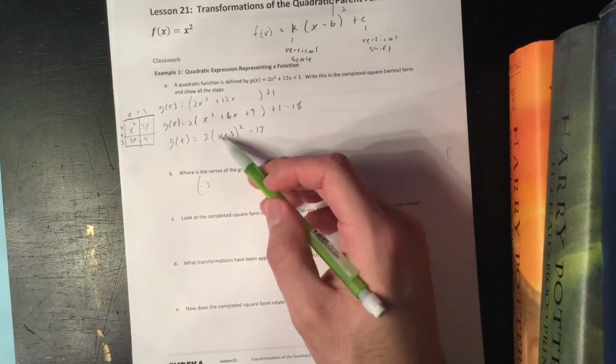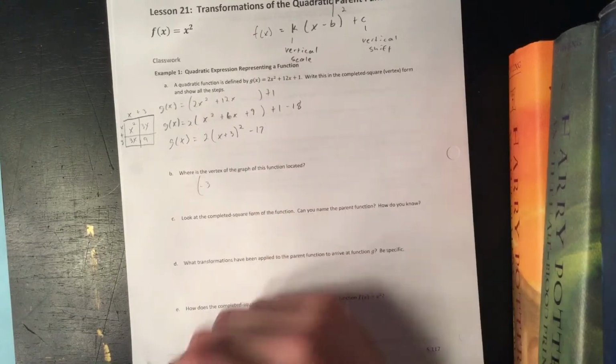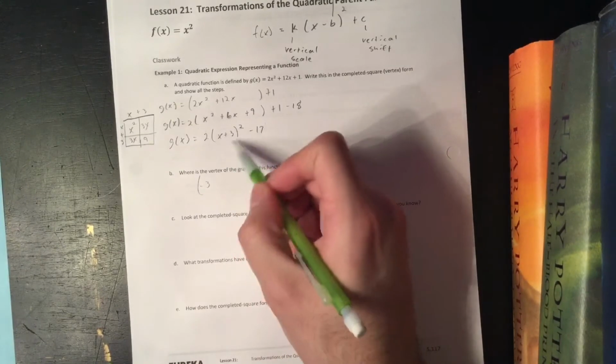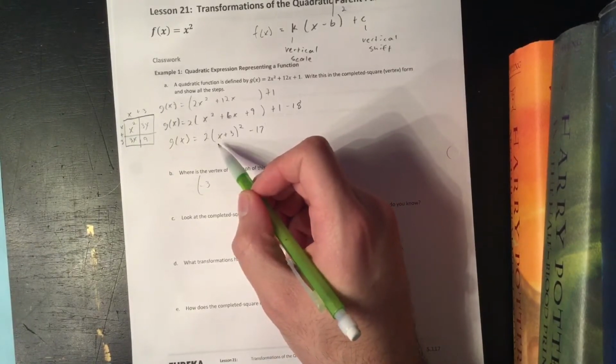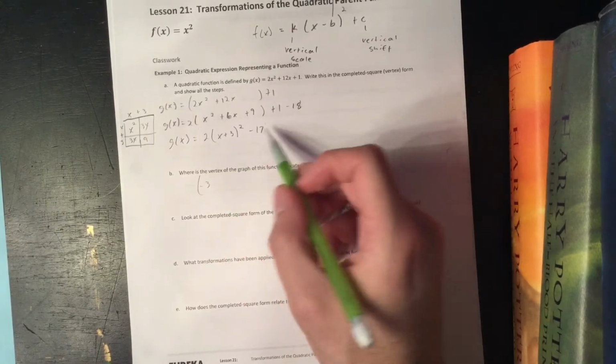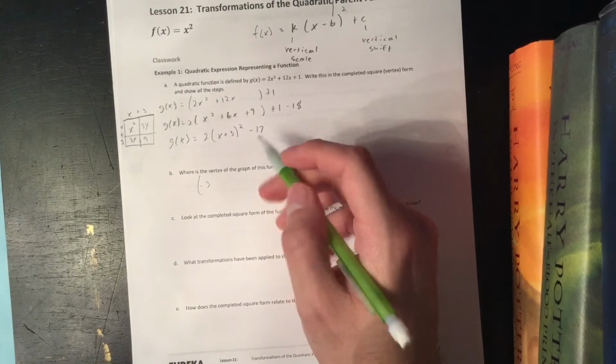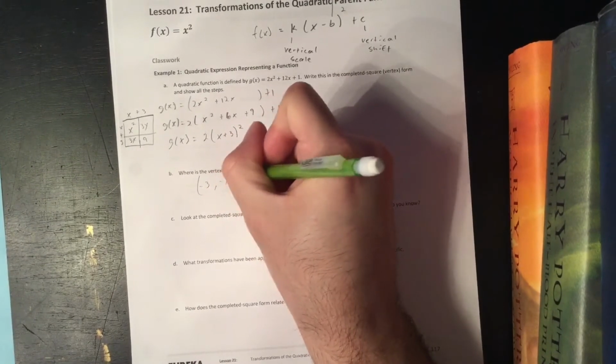You can also think about what could you plug in for x that would make this inside 0. That's another way you could think of it. So if we want to make this inside 0, we'd have to plug in a negative 3. So negative 3 is going to be our x point. So then we'll have negative 17. That will end up being our y coordinate.